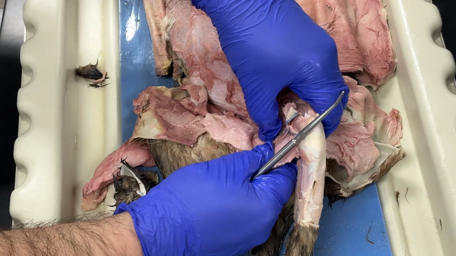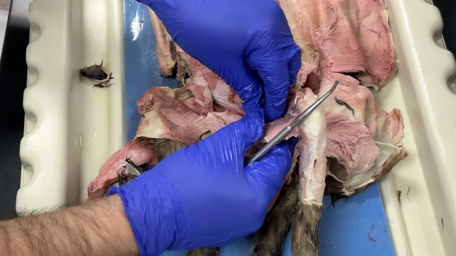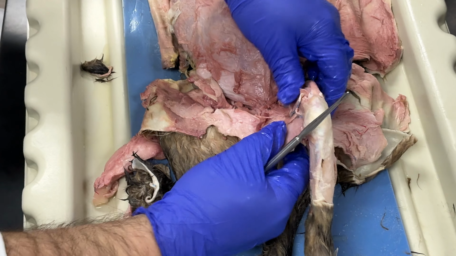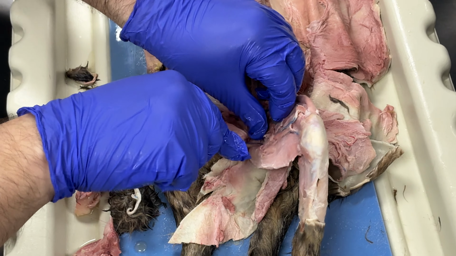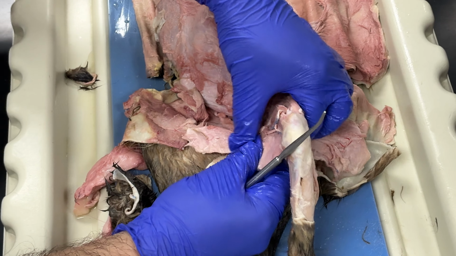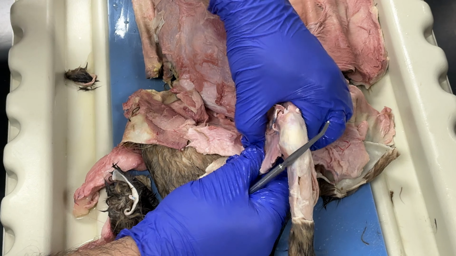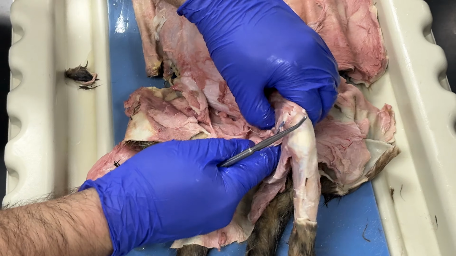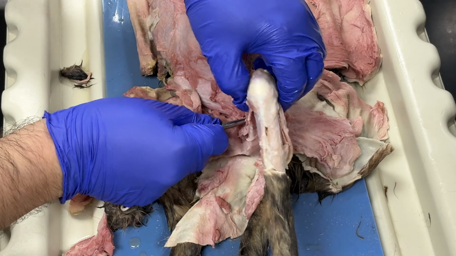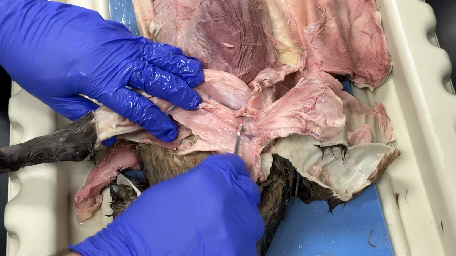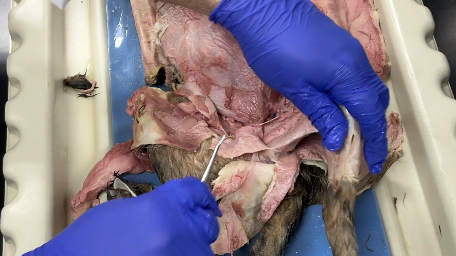This one is my semitendinosus, and then this muscle, which is actually right here. I can see it on this side. This muscle was my adductor femoris. This is my adductor femoris. This was my semimembranosus, and this was my semitendinosus.